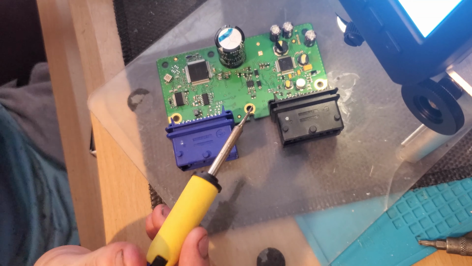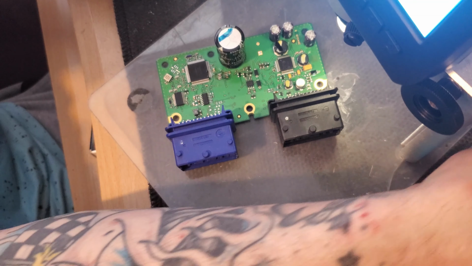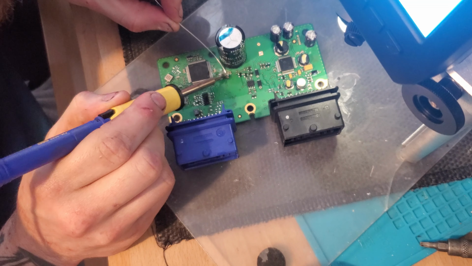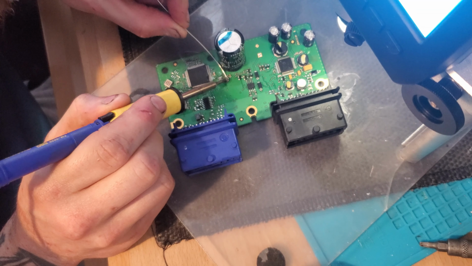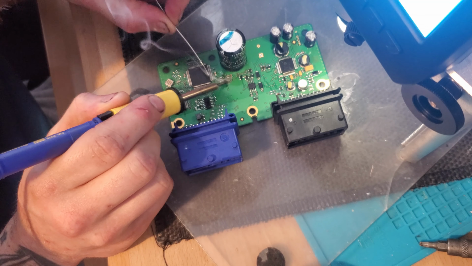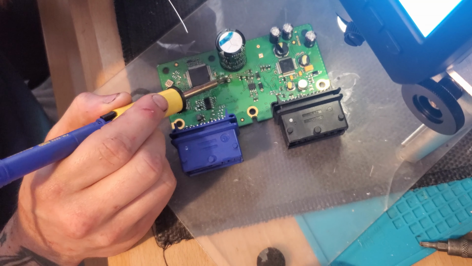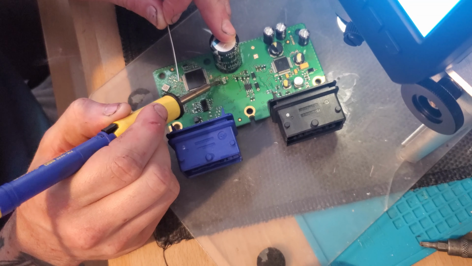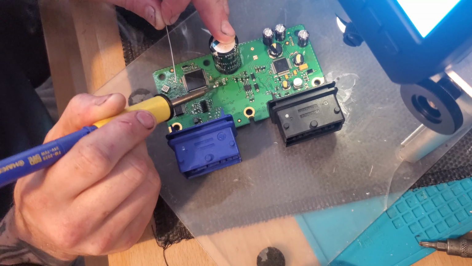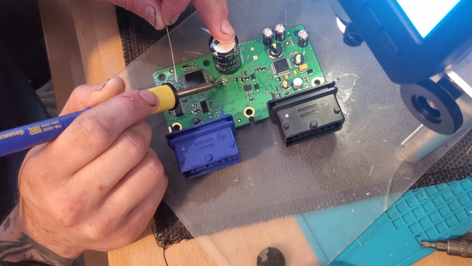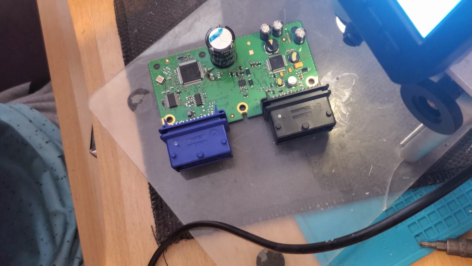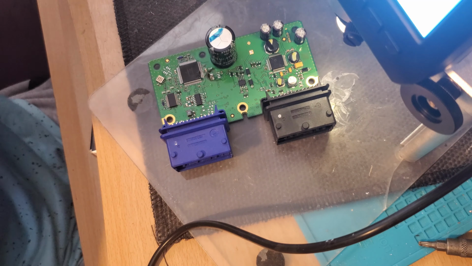Wait for it to beep. I'm just going to give it a bit of a clean.